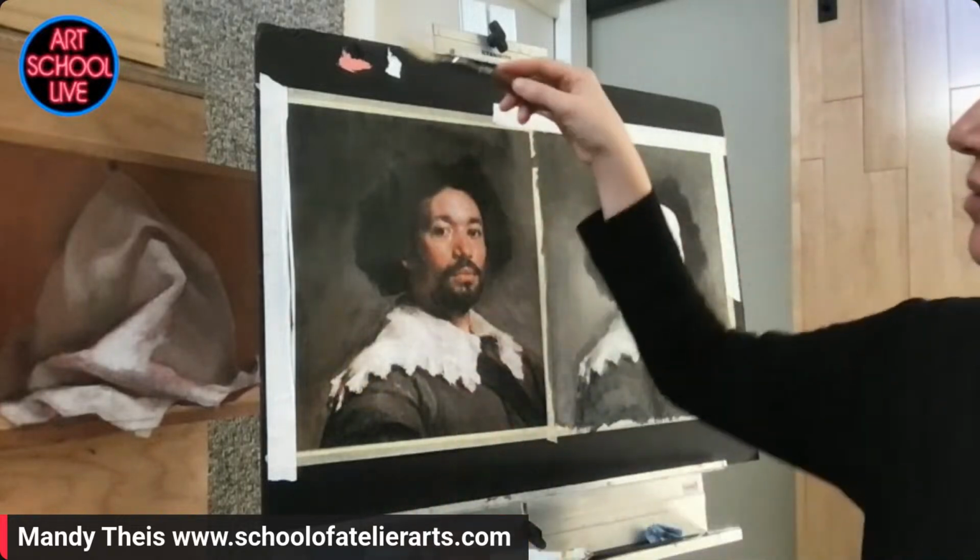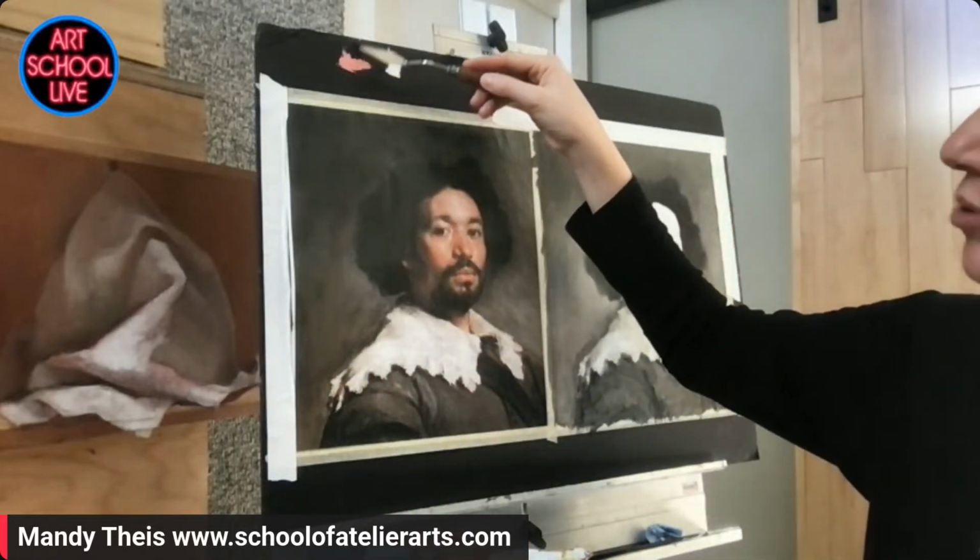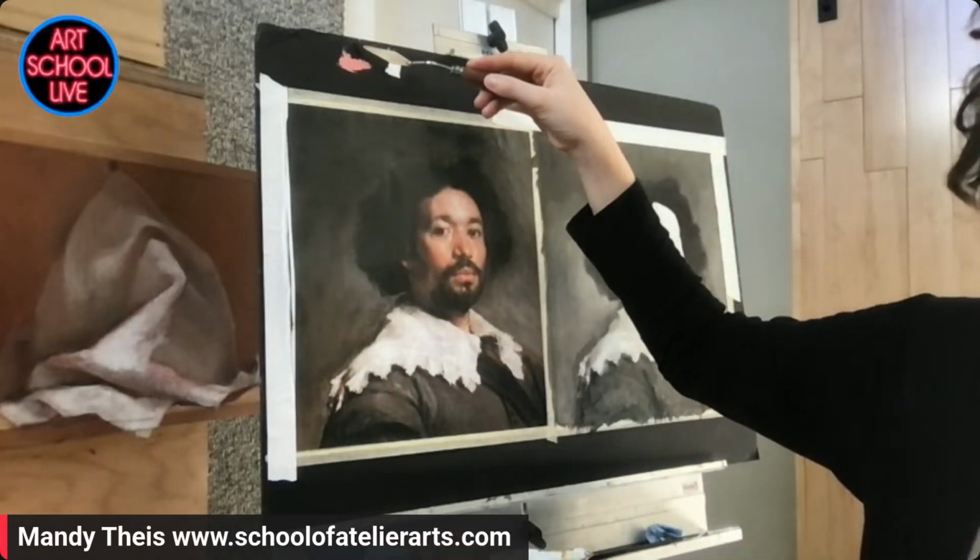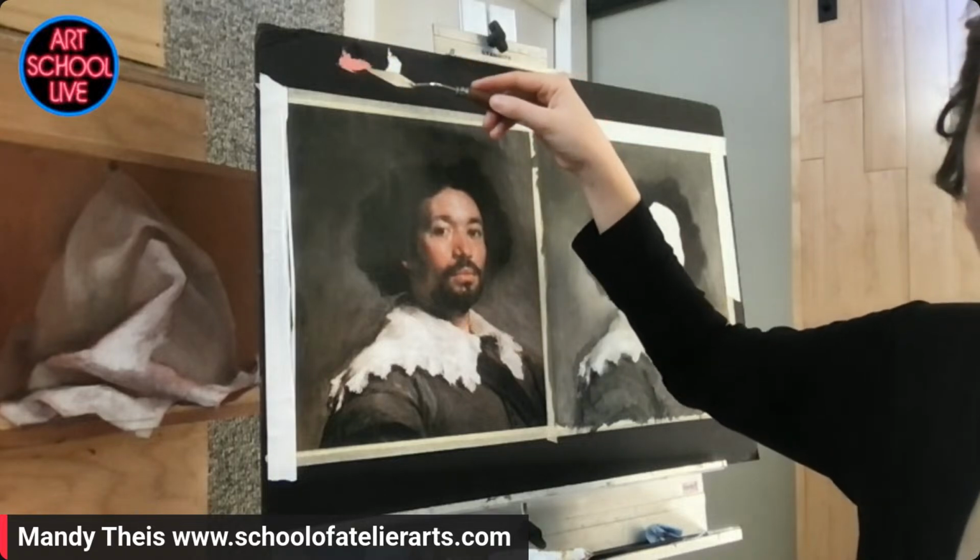So relational color is what we did up here. We wanted the pink to feel brighter, so we put it next to something darker, right? So this is relational color. And we can do that. We can do values relational.